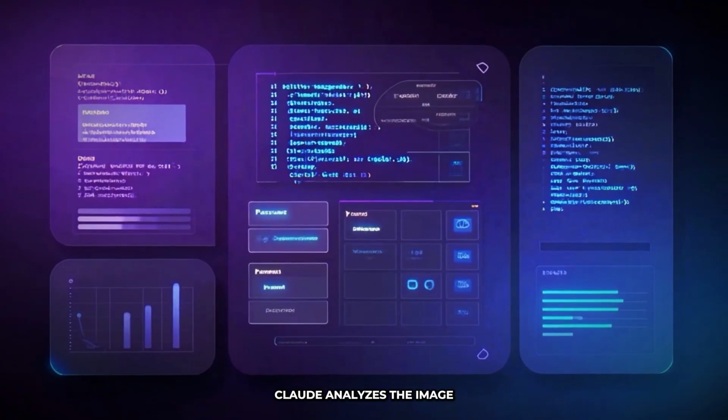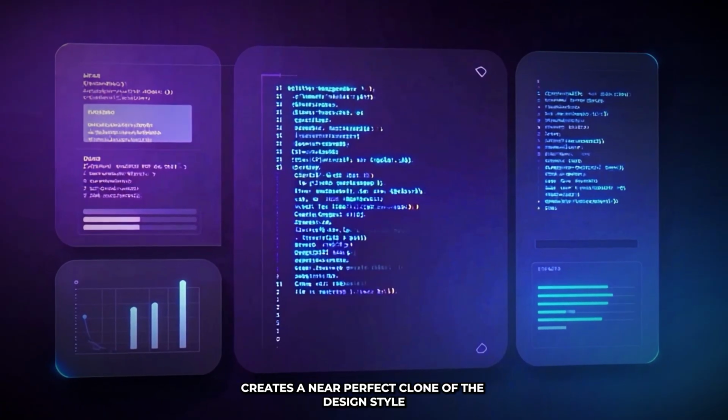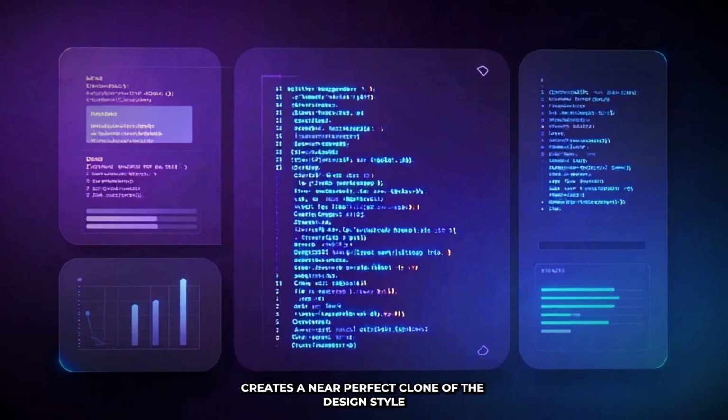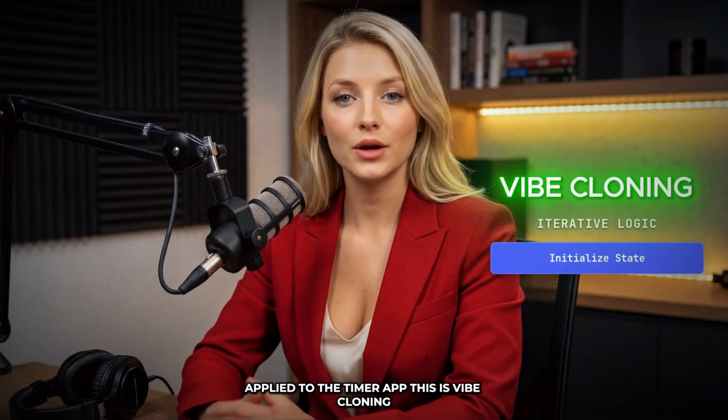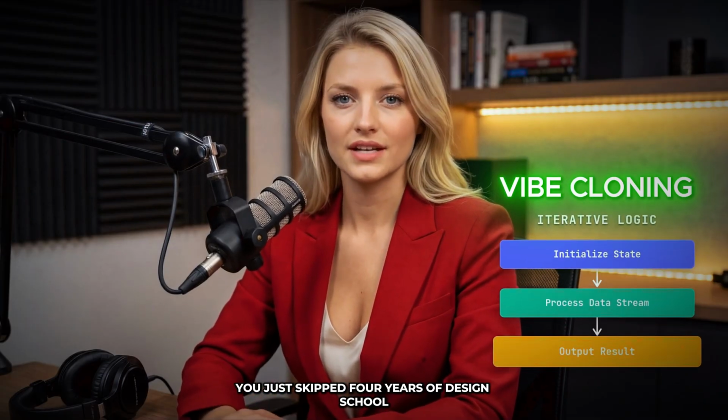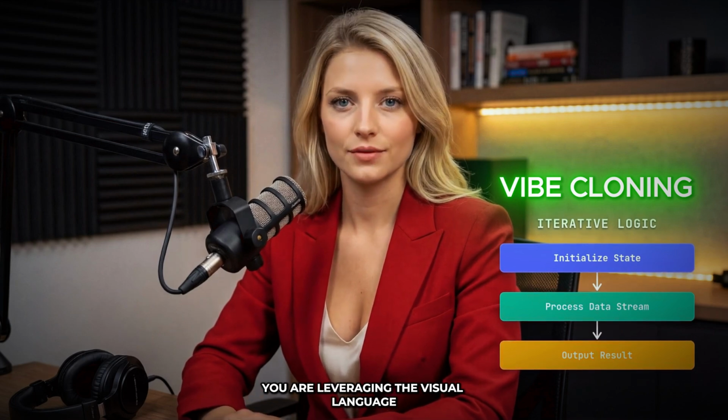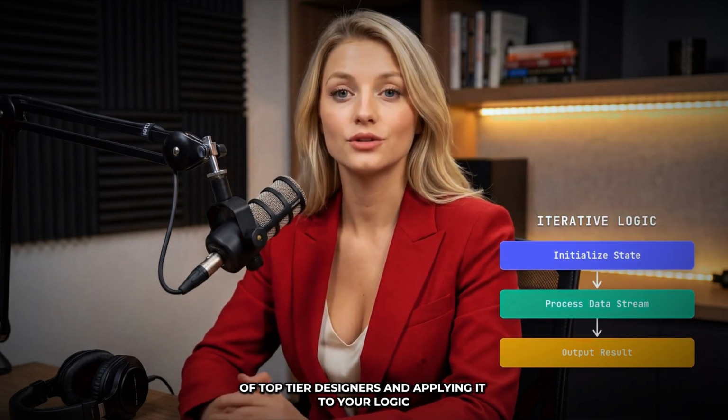Claude analyses the image. The artifact updates. It creates a near-perfect clone of the design style applied to the timer app. This is vibe cloning. You just skipped 4 years of design school. You are leveraging the visual language of top-tier designers and applying it to your logic.